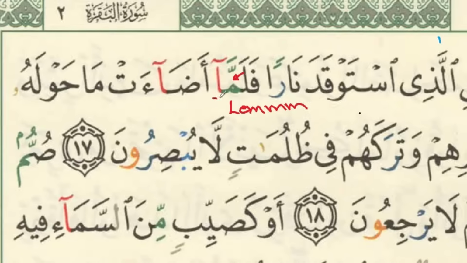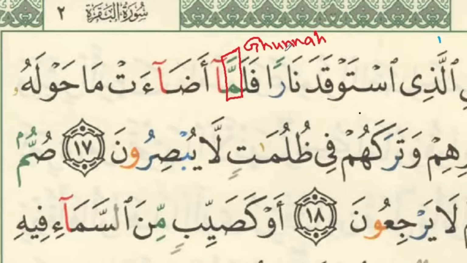Falam, and the next syllable is ma, and the ma we have to make long, at least for 3 counts, because there is a mud sign on top of that. This word becomes falamma, and the rule we are applying here is called ghunna. I have made a separate video about that and you will get the link in the description.